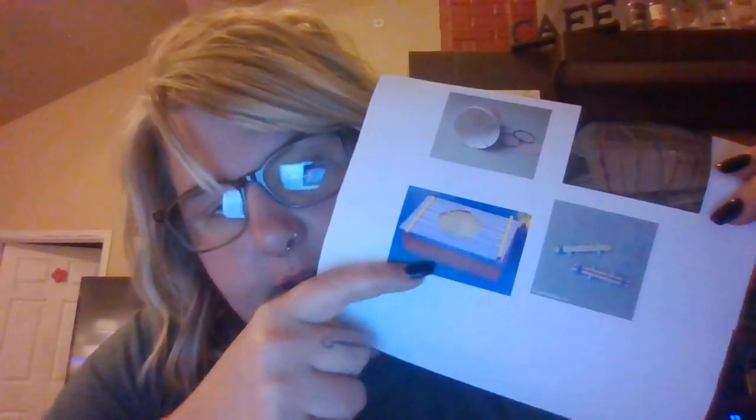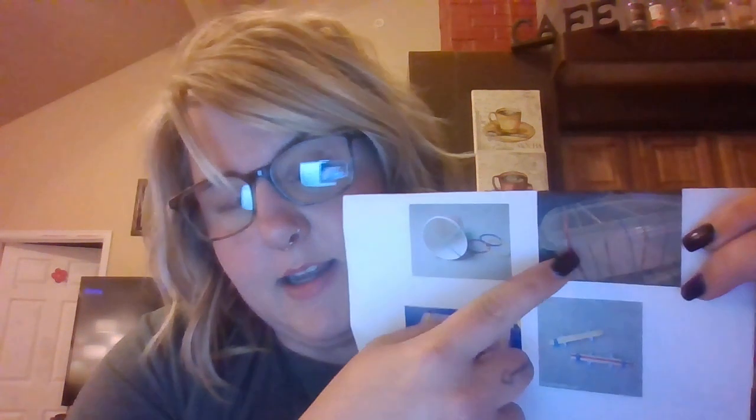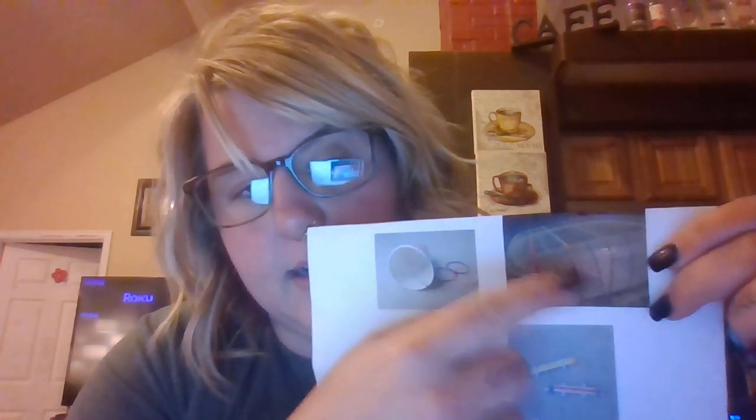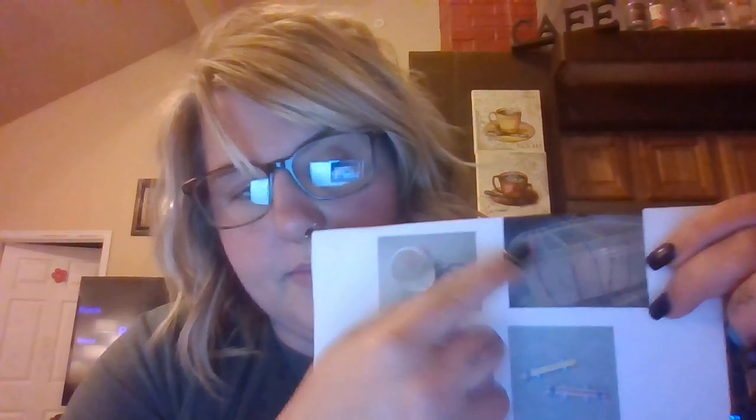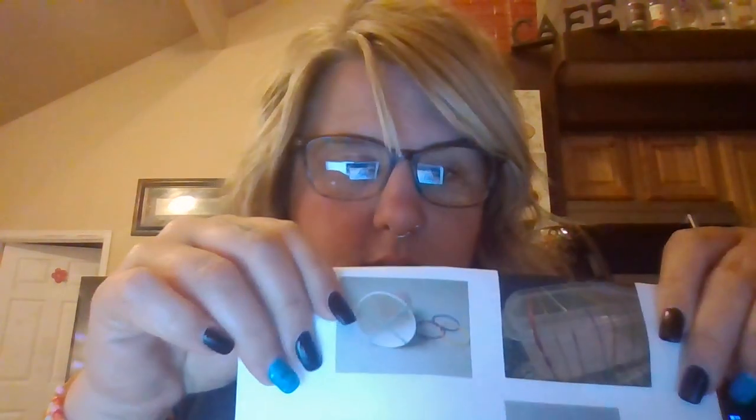So I have some pictures of some options that you guys could make. So I have a guitar, the harmonica, just some containers with rubber bands on them, and you can play with the different size rubber bands and the different ways of putting the rubber bands on there. And then this one right here is just a cup with a couple rubber bands on it, kind of like they did in that video.